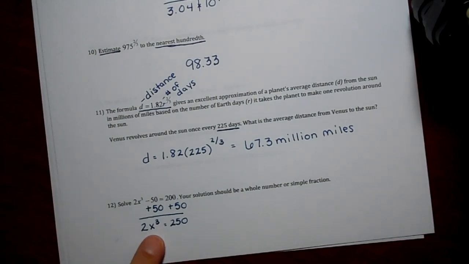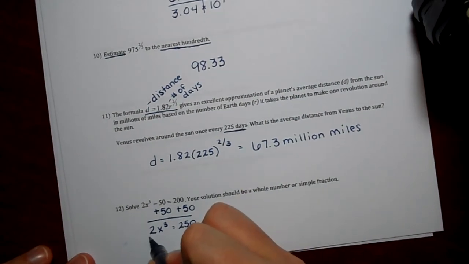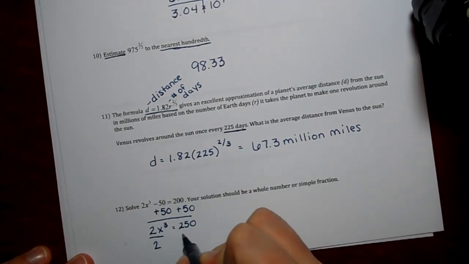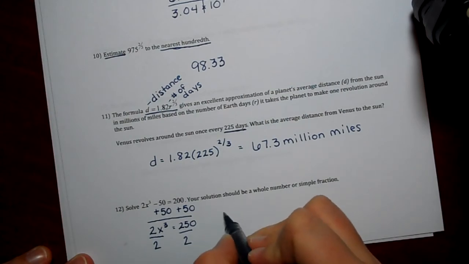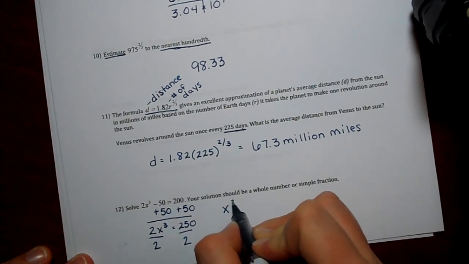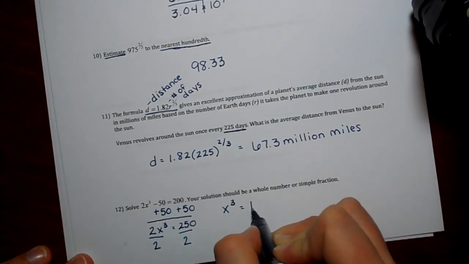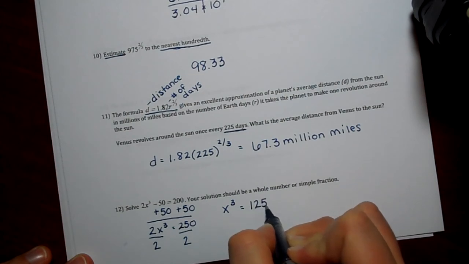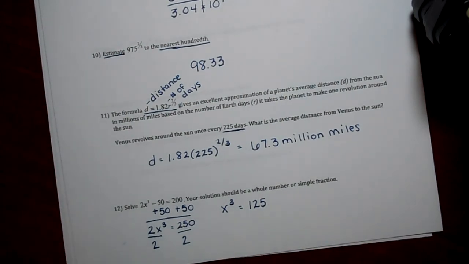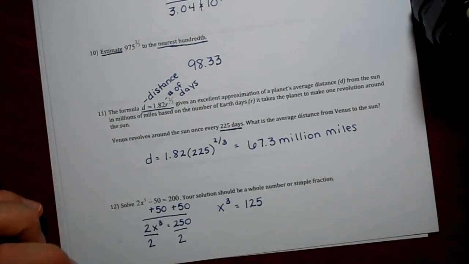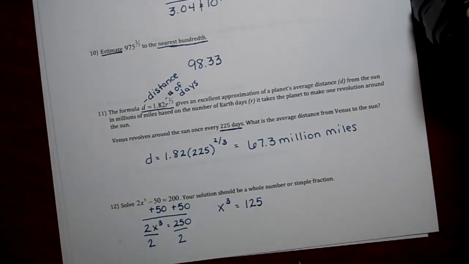And now many students will want to get rid of that power of 3 next. Remember, you cannot get rid of your exponents until you have everything away from that variable, which means we need to get rid of this 2 next. And I can do that with division. I'm going to move over here so I have more room to write. I'll end up with x to the third equals 125.